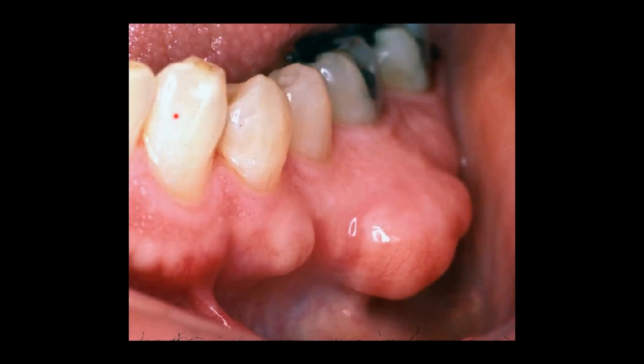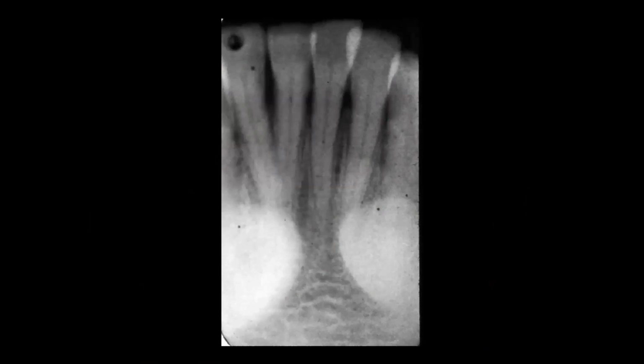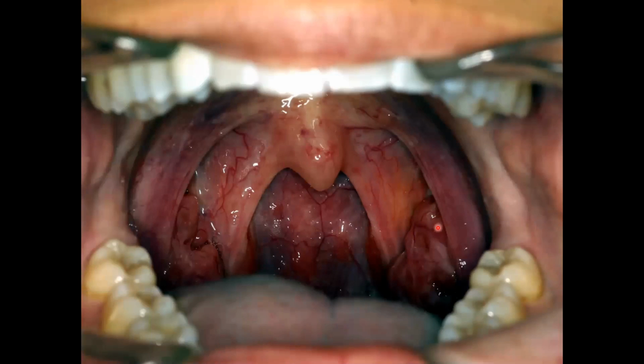Normal or abnormal? Normal. Yeah. Exostosis. Radiographic. Are these normal or abnormal? Normal. Tori. Yep. Big tori when you see them on x-rays. This growth. Abnormal.